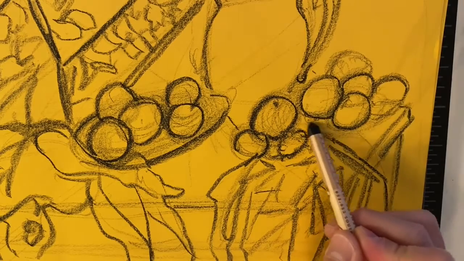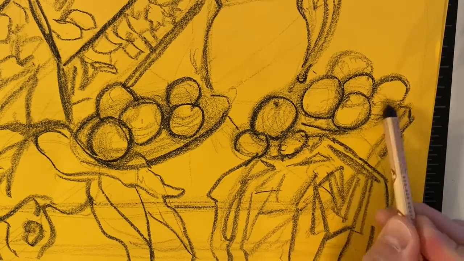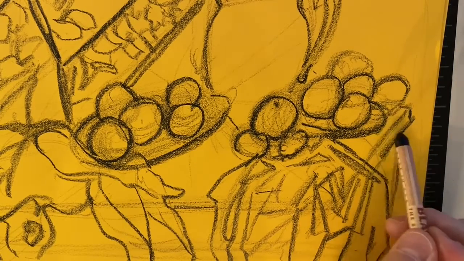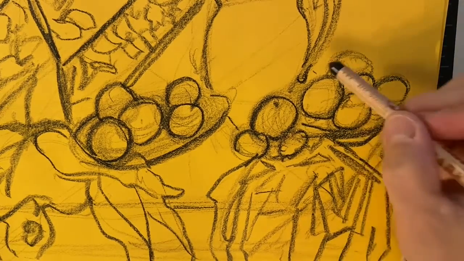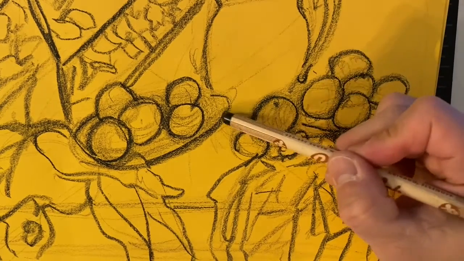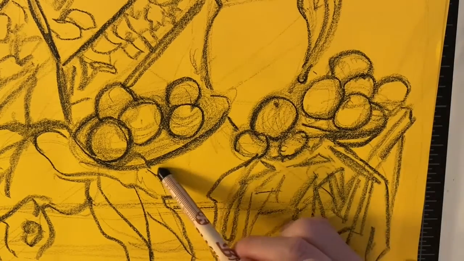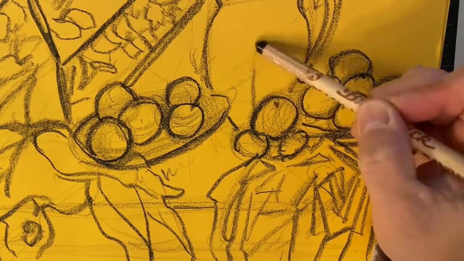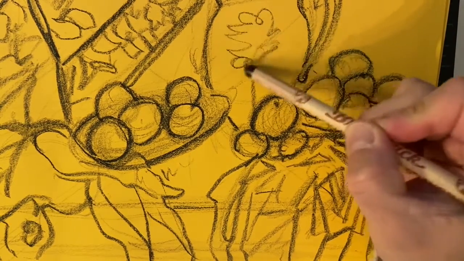I didn't get the dish in here. Let's draw the dish. So this goes outwards to the edge of the table. It's another ellipse. Shape to the bottom here, and then here's the mango in the back. I'm going to finish out this drawing with the flowers, the abstract flowers on the vase itself.